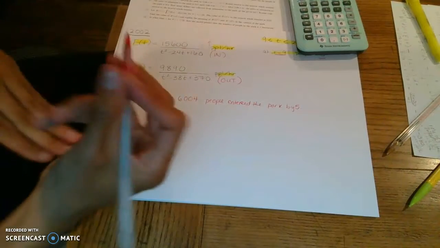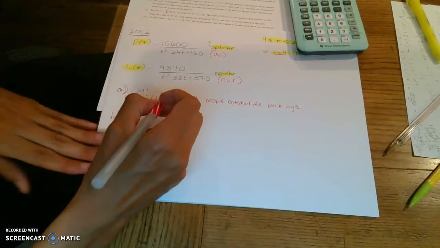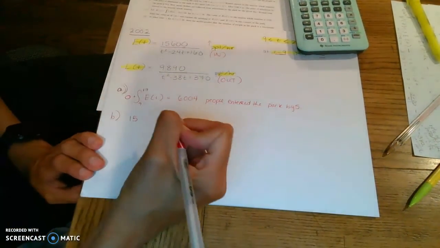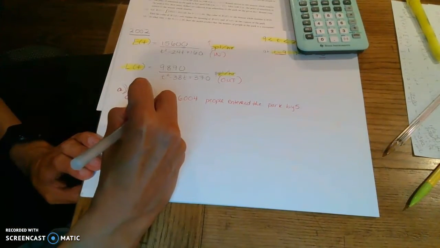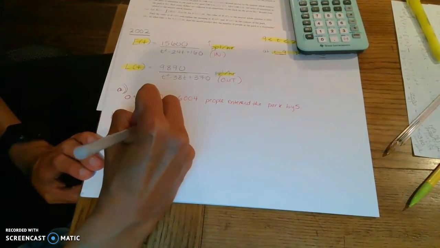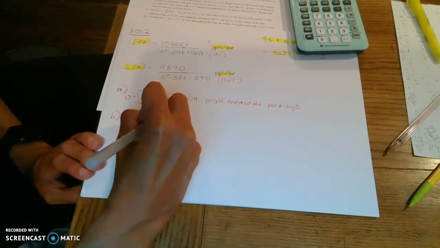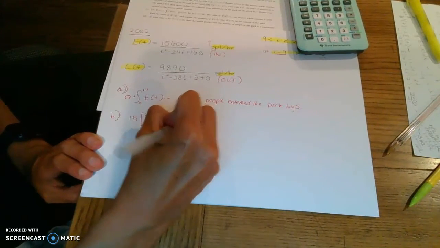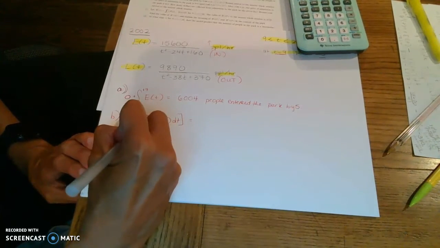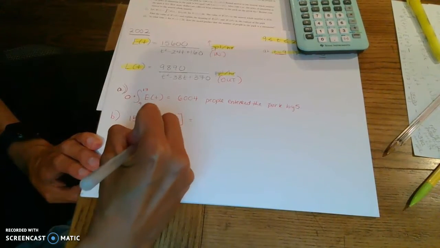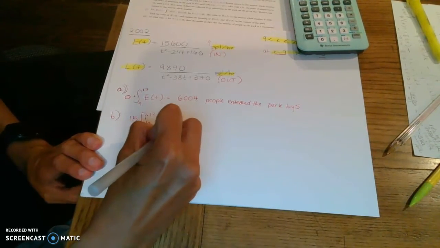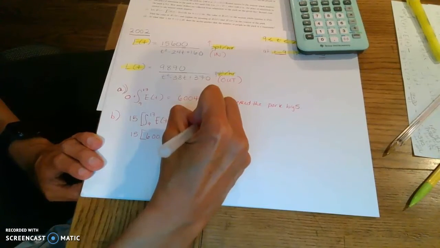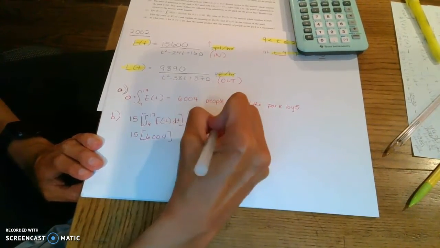So I go ahead and I just made a big integral expression. So I said, okay, how much money is collected is 15 times the integral from 9 to 17 of E of t dt, which you could have just written as 15 times 6,004, but plus it's $11 from, well, what's after that?